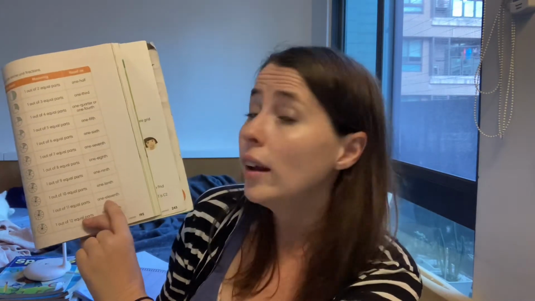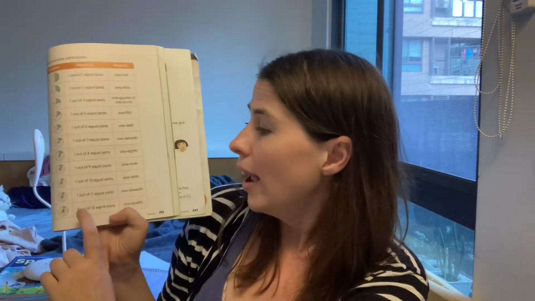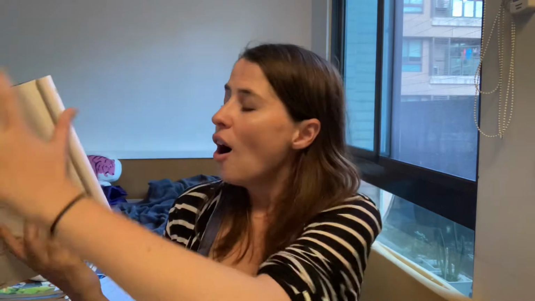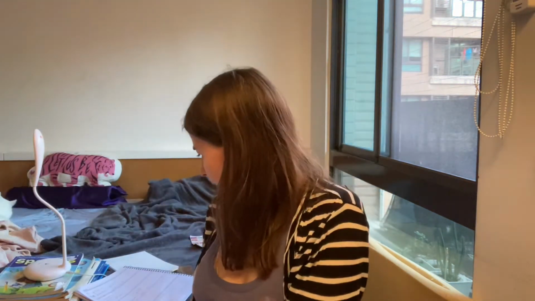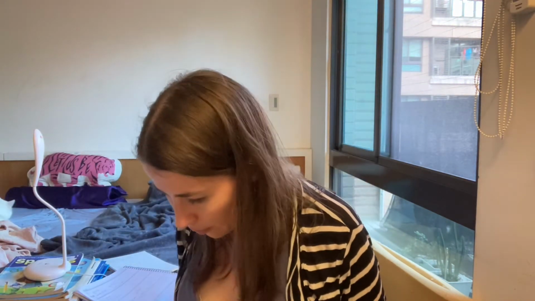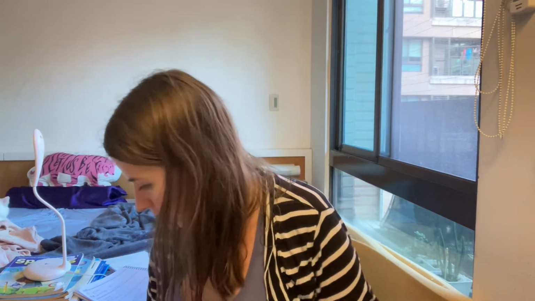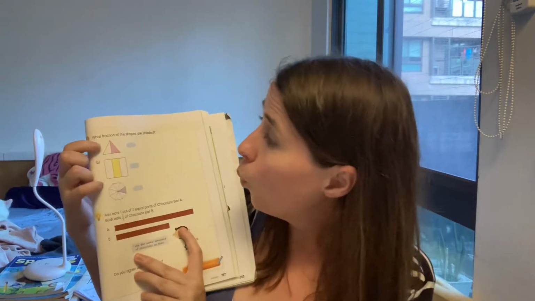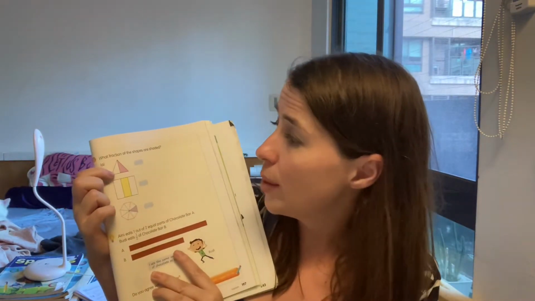1 out of 11 equal parts is 1/11. And 1 out of 12 equal parts is 1/12. All right, so let me see. Look at page 197. You should have this done already. Page 197. What fraction of the shapes are shaded?